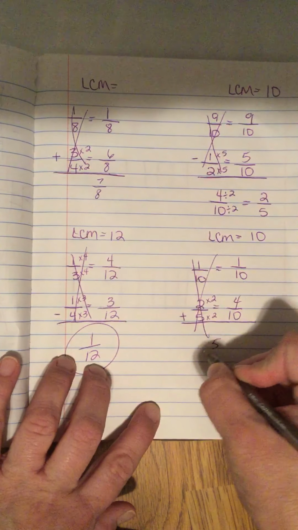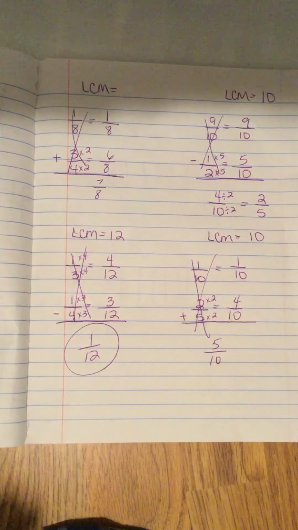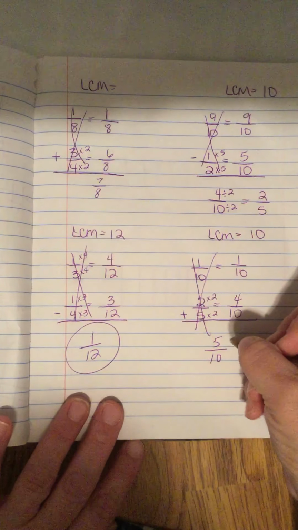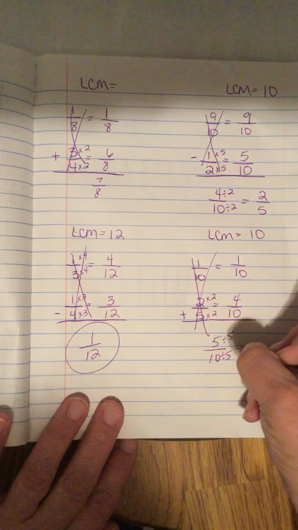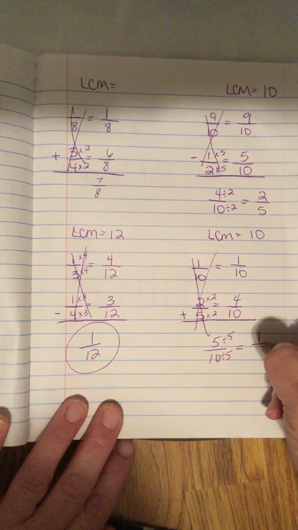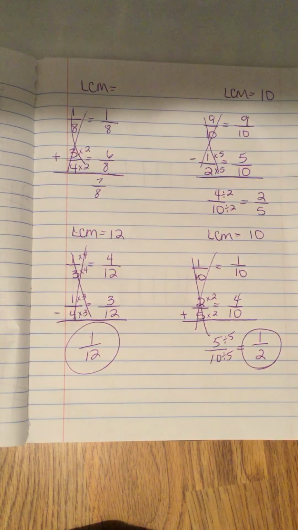All right. You should have gotten 5/10. Now, look at 5/10. That's not an even over an even. But what do we know about the number 5? Can 5 go into 10 evenly? Okay, so how many times will 5 go into 10? Twice, right? So I can divide the top by 5 and the bottom by 5. 5 divided by 5 is 1. 10 divided by 5 is 2. So there's the 2 times 1/2.